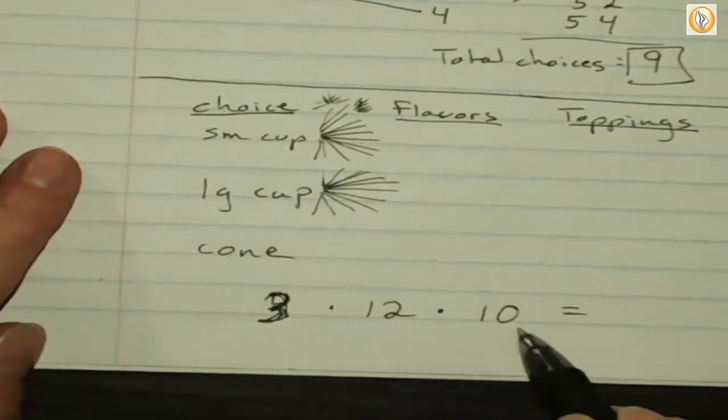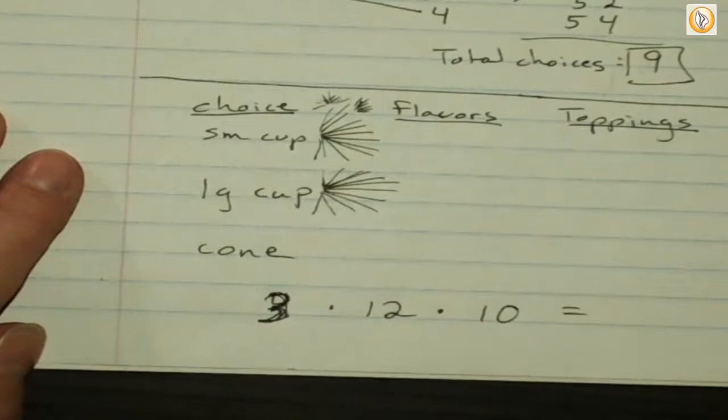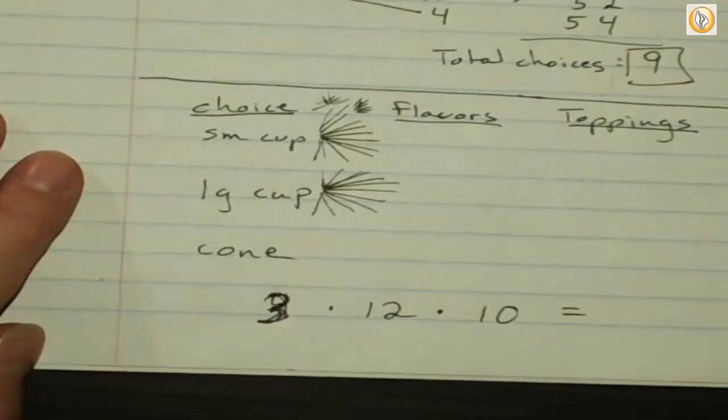But multiply these 3 together. I'm not asking for much, but it is Monday after spring break. I'm having him check your work because I need his brain to work this morning. Joseph, what's 3 times 10? 3 times 10 is 30. So now do 30 times 12.